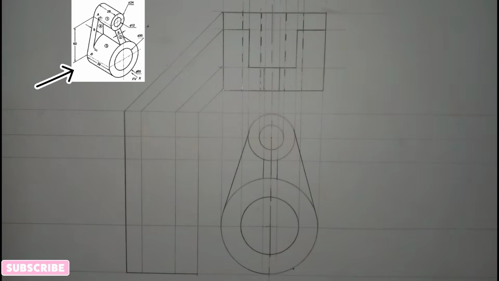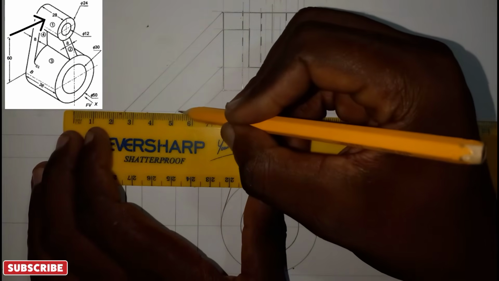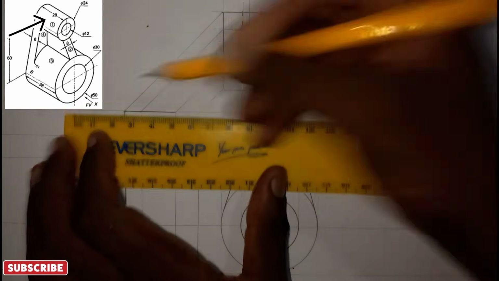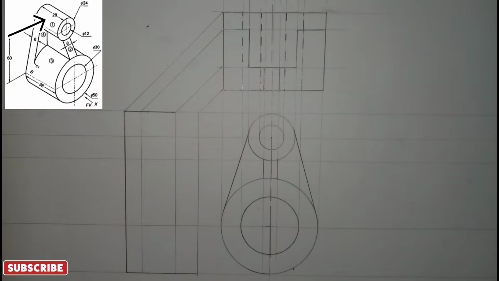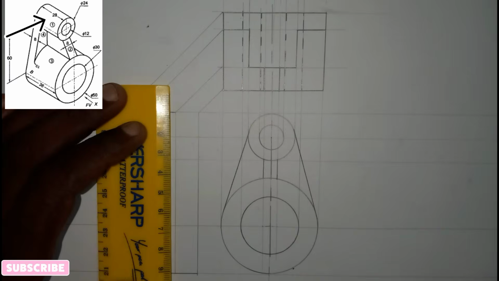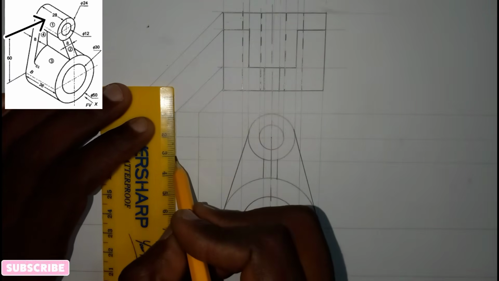Then I'm going to see this cylinder as a flat surface from here to here, just 28 millimeters long. This is the cylinder. And from here to here, that is 24.